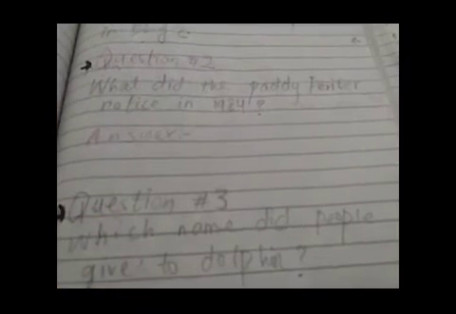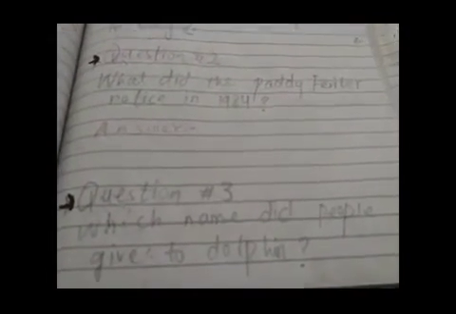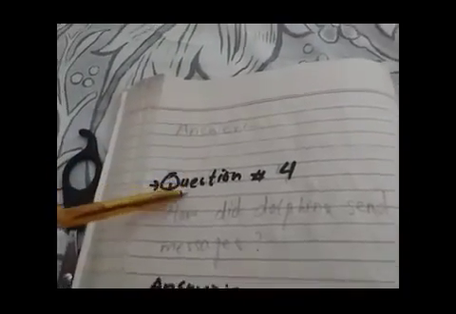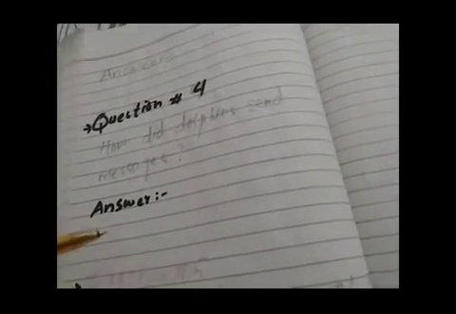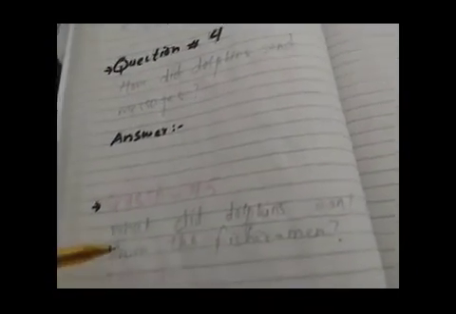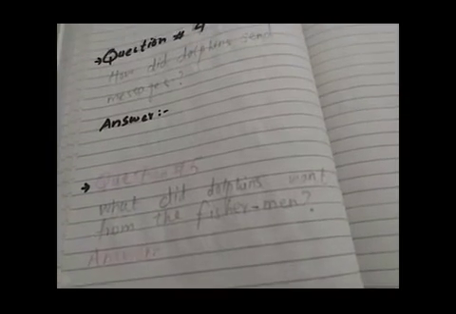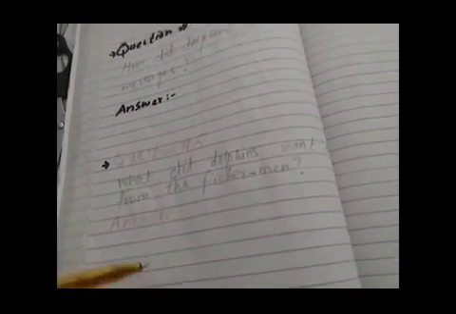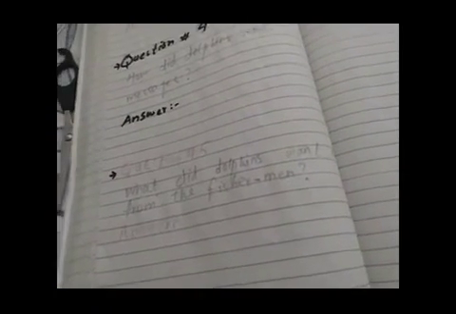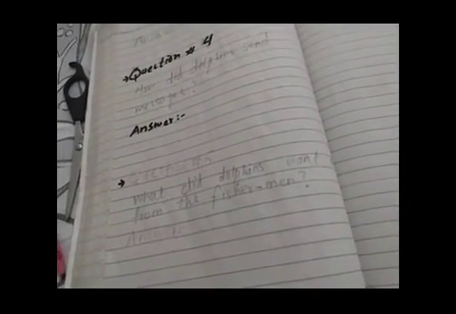You should write question number 3, and as my page was about to end, I wrote the answer over here. Then you should write question number 4, how did dolphins send messages? It is in the fun fact below the chapter, where you can find the answer. Question number 5 is, what did dolphins want from the fisherman? Then you can write the answer. It is also mentioned in the chapter, and you can easily find the answer to all these questions. It is very easy and just fun stuff to do.